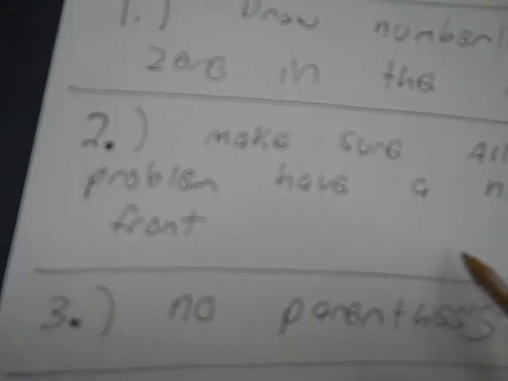Okay, next problem. Draw the number line with 0 in the middle. Make sure all x's in the problem have a number in front. So here's my x. It doesn't have a number right in front. The 5's not right in front because there's a plus sign, so I need to put a 1 in front of that. So it says 5 plus 1x. Okay, make sure there are no parentheses, and there are not any. You can't have more than one x, and that's not a problem. I just have the one x. Now I dot and circle the x.